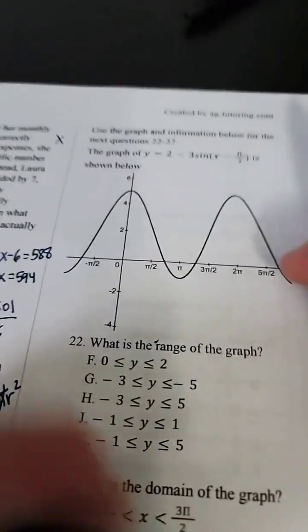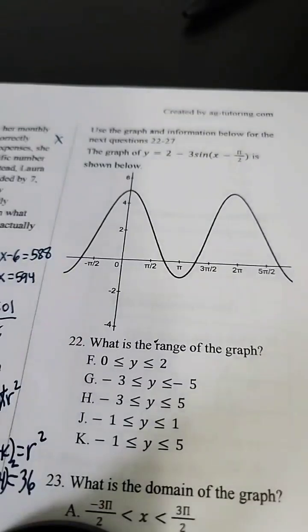Hold on, my desk is getting really cramped. Hold on, let me just move stuff out of the way really quick. Okay, there we go, that's better.